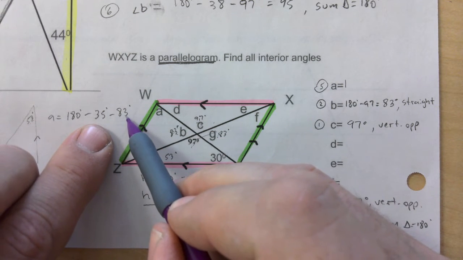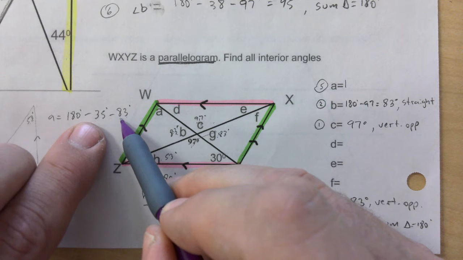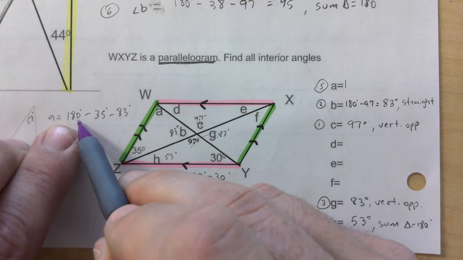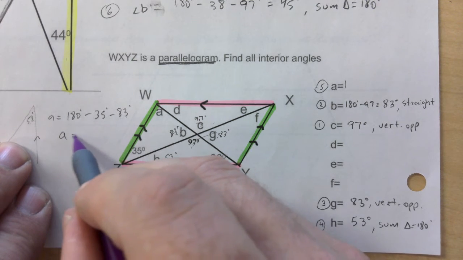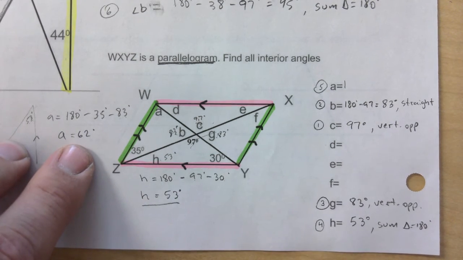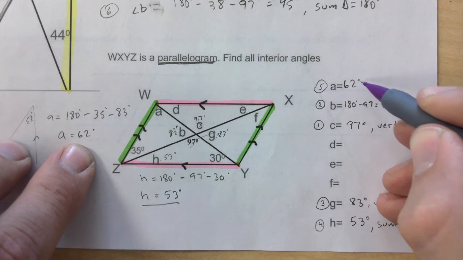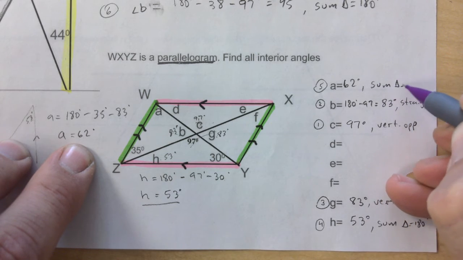Okay, so that's 118. So it's 62, right? So we put down 62 here. Sum of triangles equal to 180.